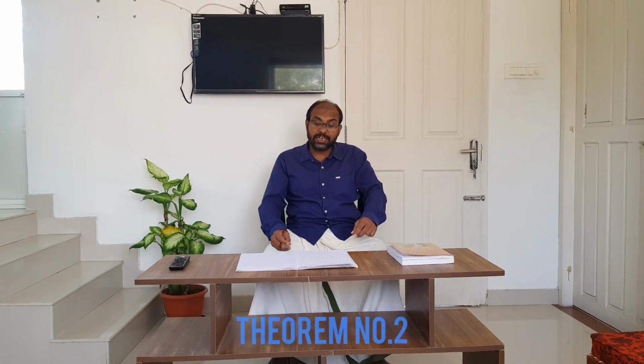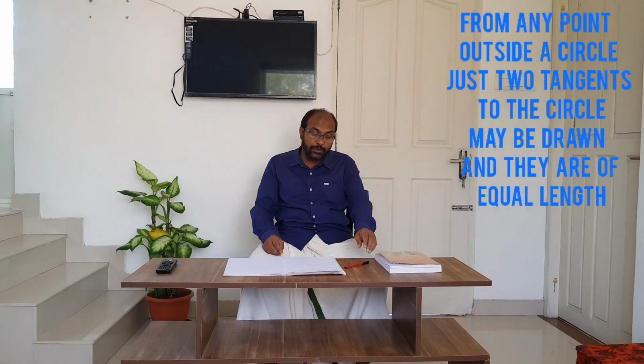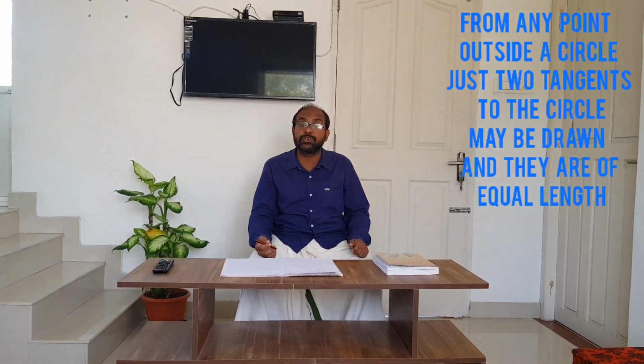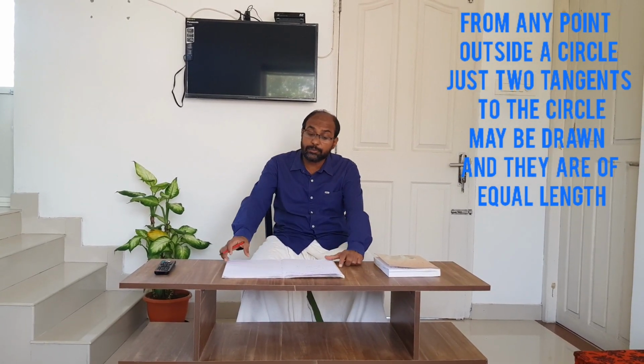Okay, let's go to theorem number 2. Theorem number 2 says about the number of tangents which can be drawn from an outside point to a circle. From an outside point, we can draw a maximum of 2 tangents to a circle, and both of them are of equal length. This is theorem number 2.